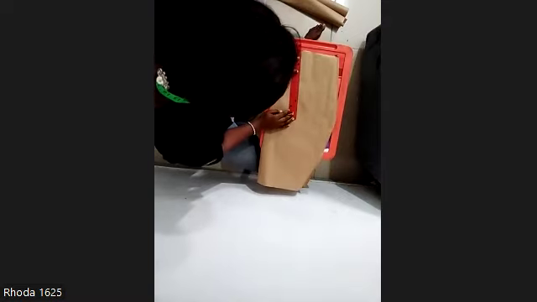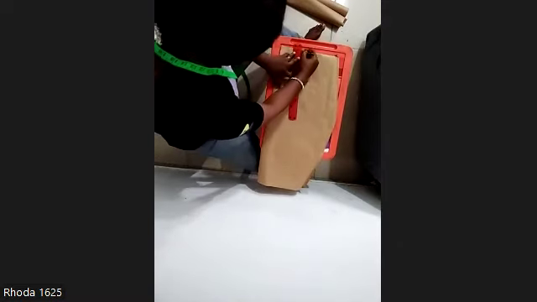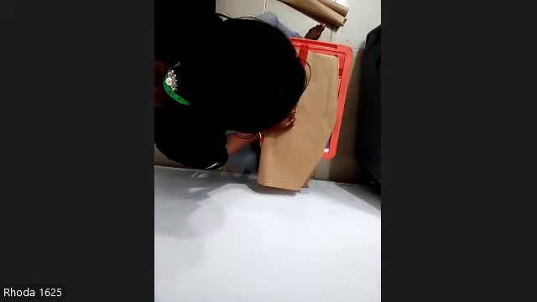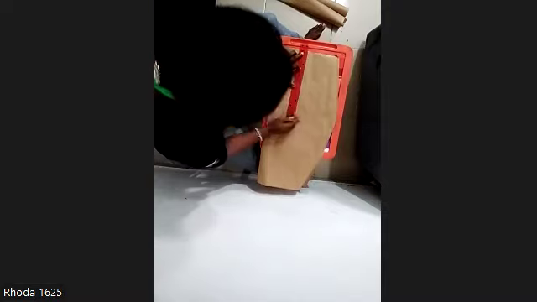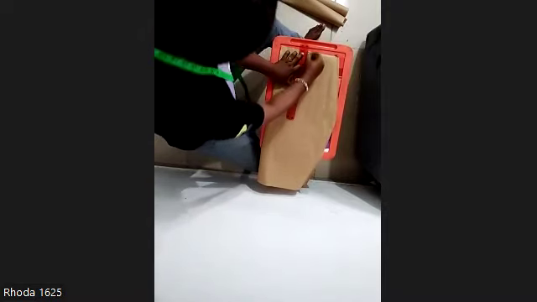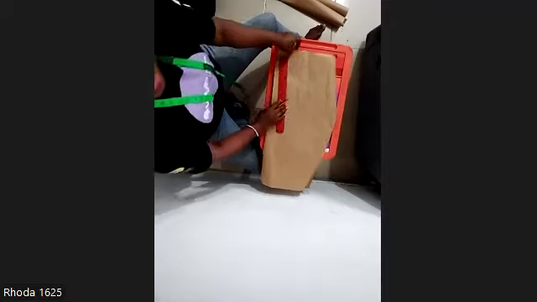So from that point, you measure down, make it look like you are drawing a triangle, because the end point of your dart needs to be sharp. So that's my dart.